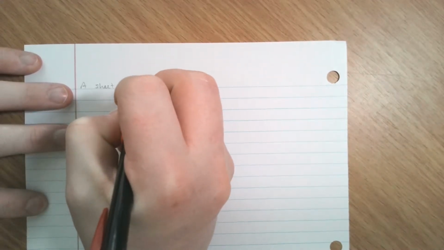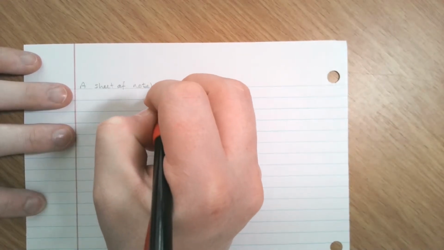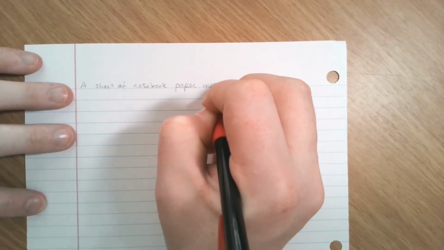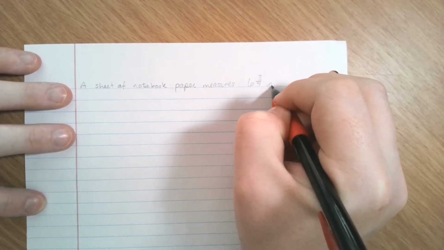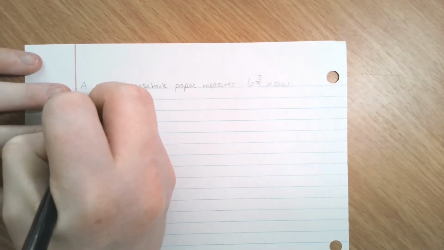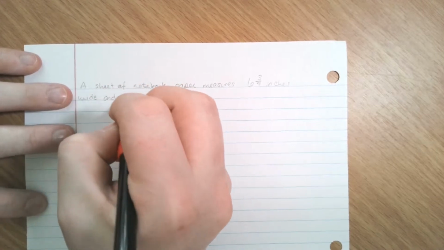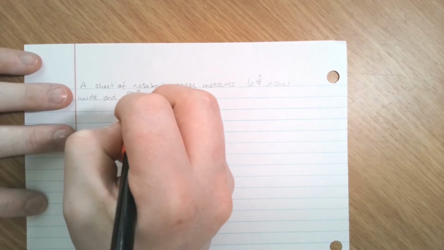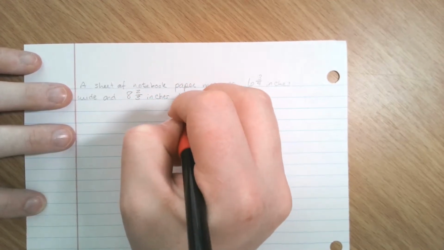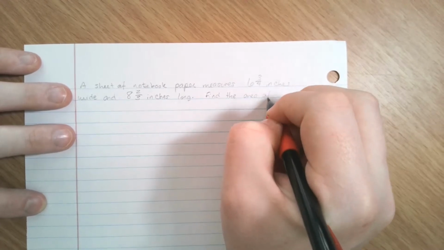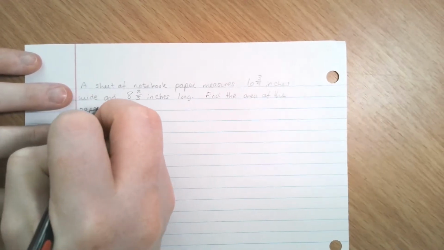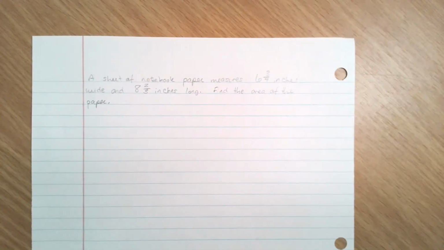So this says a sheet of notebook paper measures 6 3/4 inches wide and 8 2/3 inches long.